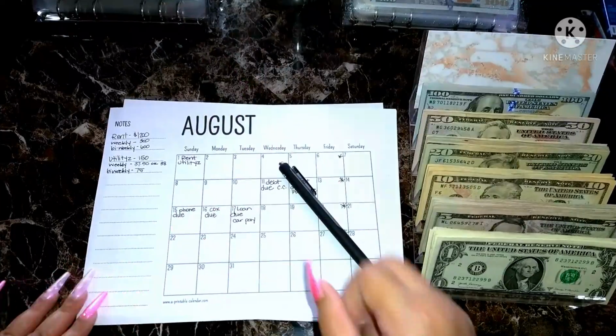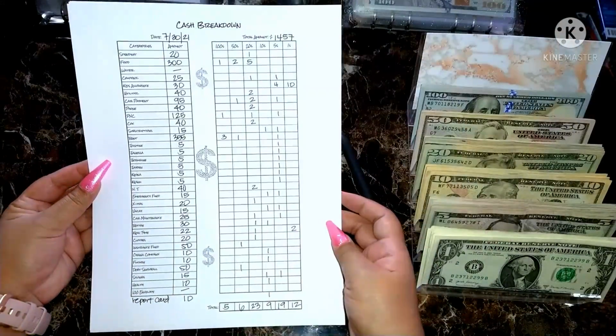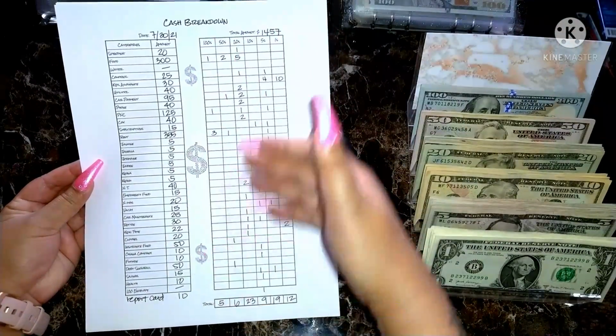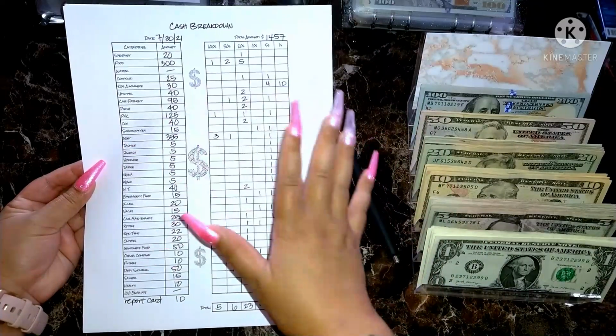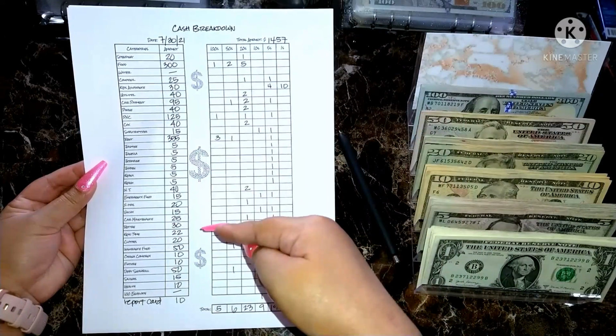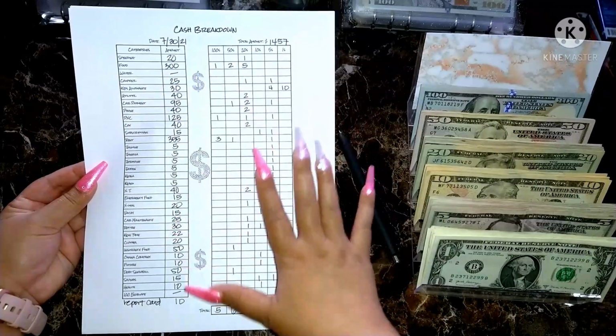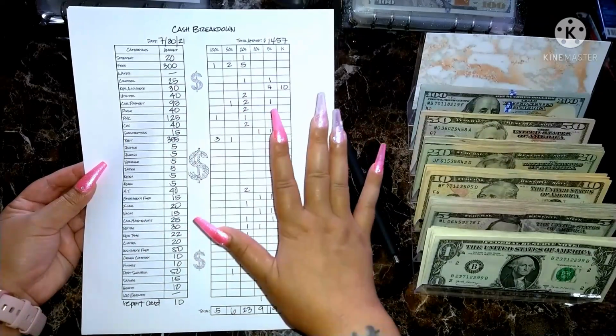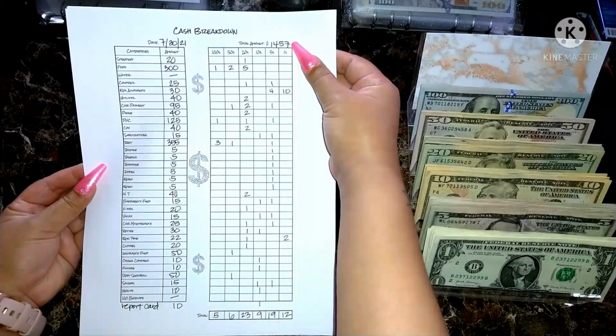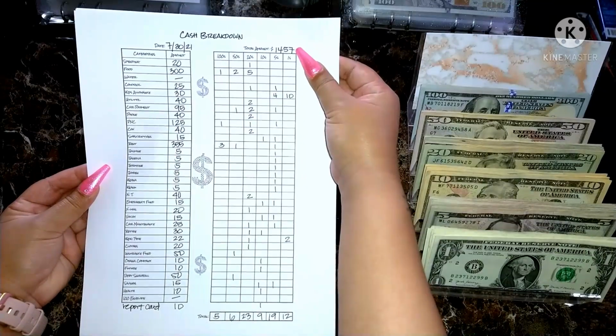So let's get to the stuffing. I have my cash breakdown here. I have everything filled out for you guys. As you saw before, that's how I break mine down, and this is how I come up with my numbers here. So this week I'm only stuffing $1,457 today.